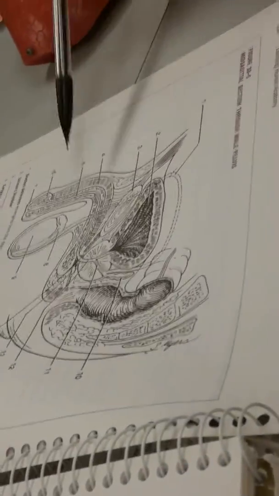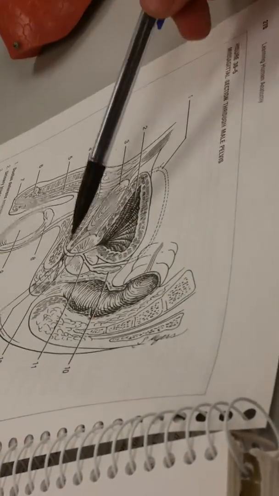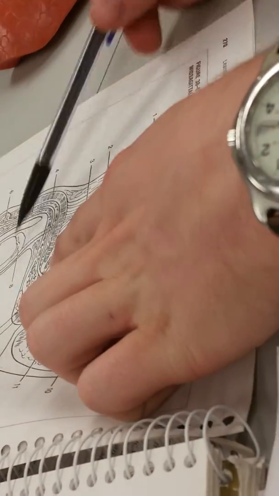And then where is the membranous urethra? Here they show it as number 14. So it's going to be the path going from the prostate to the penis.